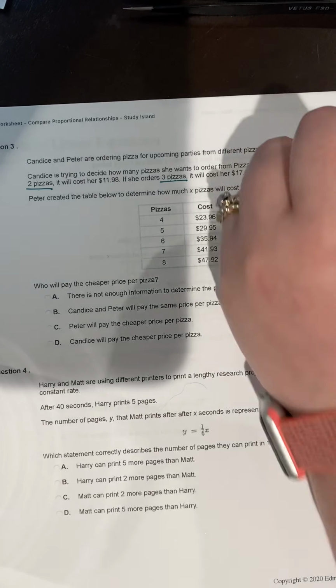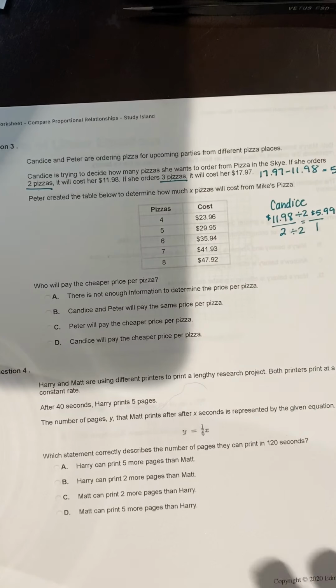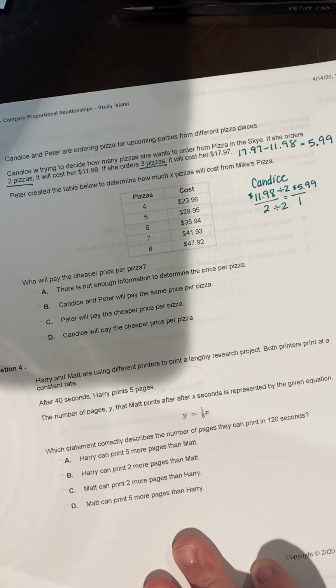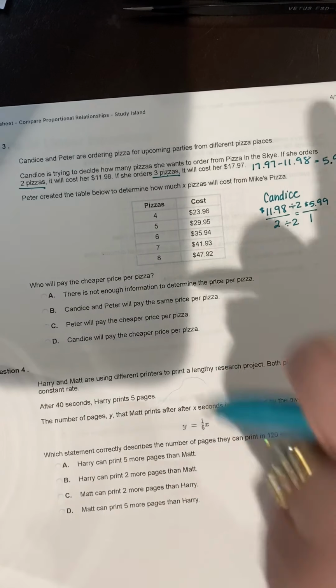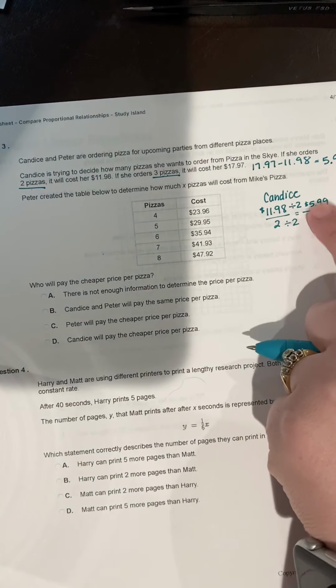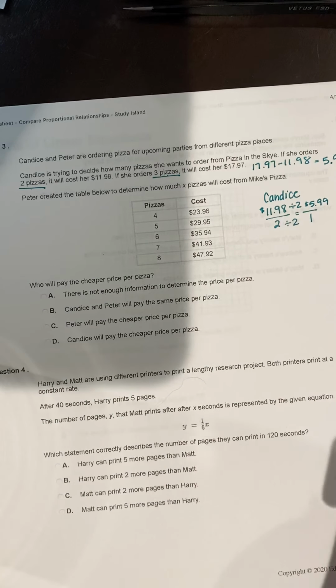And what you're getting is also $5.99. So we're getting that same answer for both of those. All right, so that means that at Pizza in the Sky, it costs $5.99 per pizza. So let's look at Peter's situation.